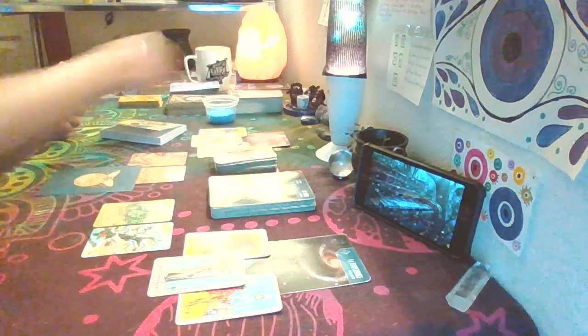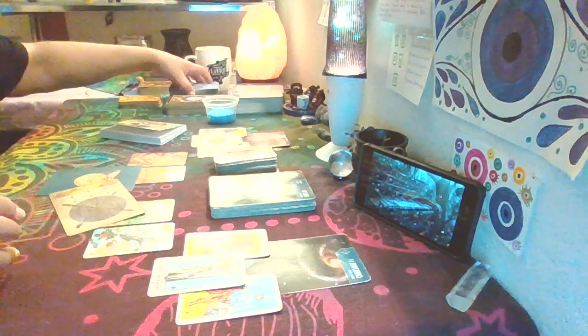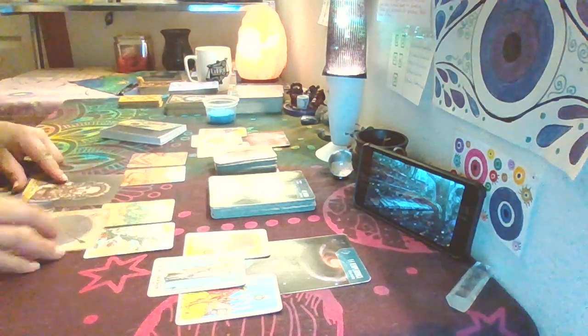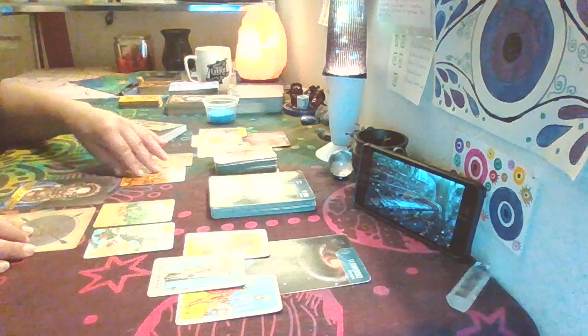Let's get some insight here. Ancestor oracle messages for the collective for this North Node, South Node, Pisces, Virgo energy for the collective, please. So we're coming out of an energy of mulling over facts for wisdom and coming into an energy of intuitive knowing.